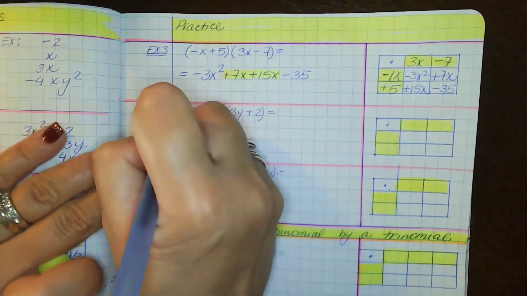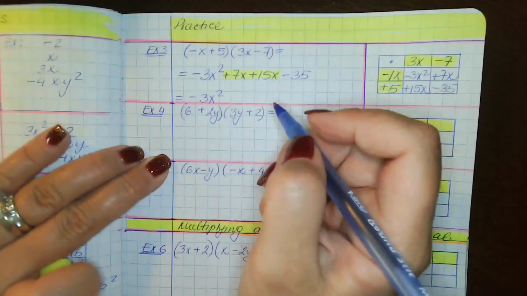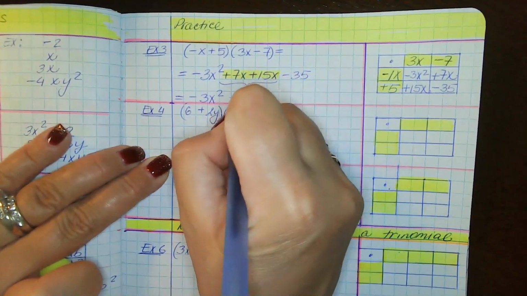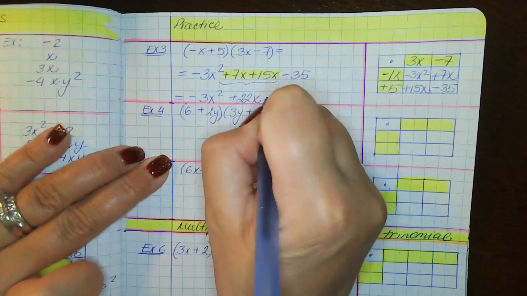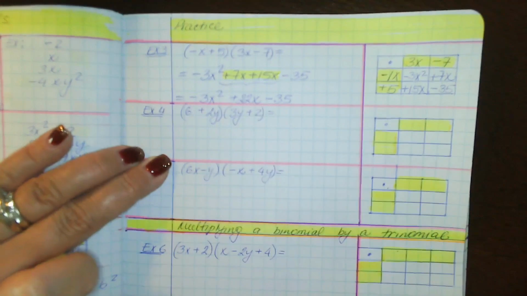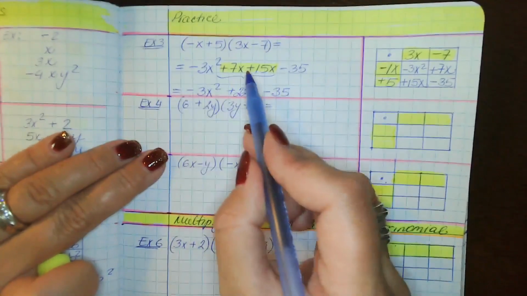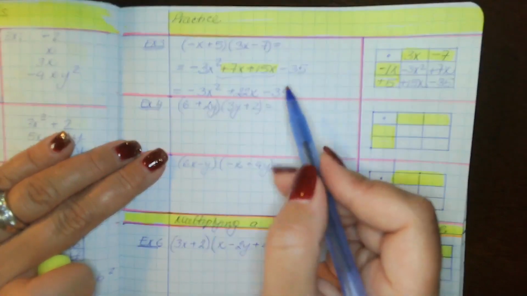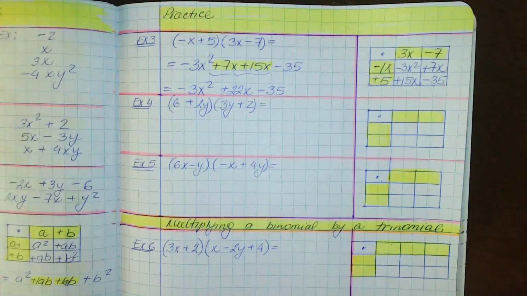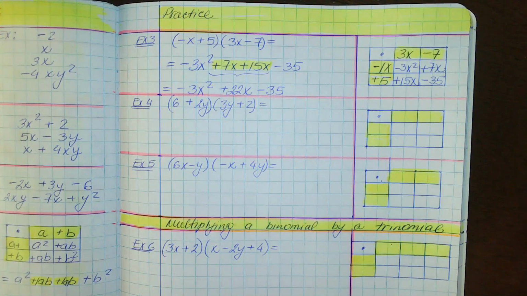So we have still negative 3x squared, the first term, didn't have to simplify or combine with anything. Like terms, here we have plus 22x and then minus 35. When we simplify an expression, we line up the terms in respect of powers. Highest power going first, then the lower powers, and constants always at the end.